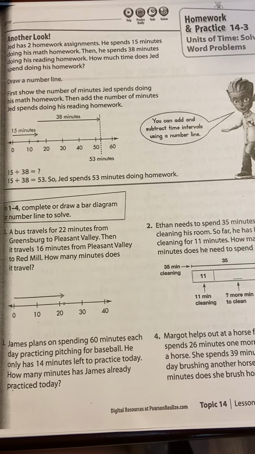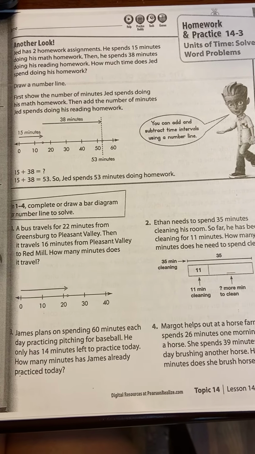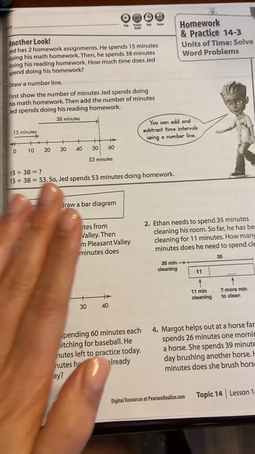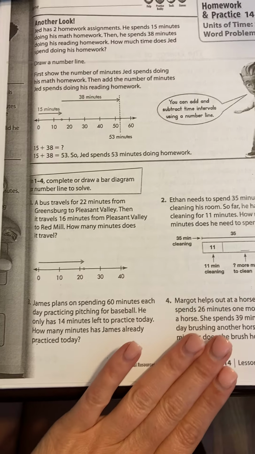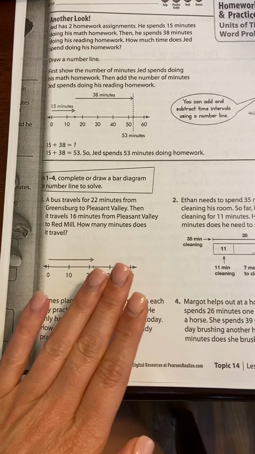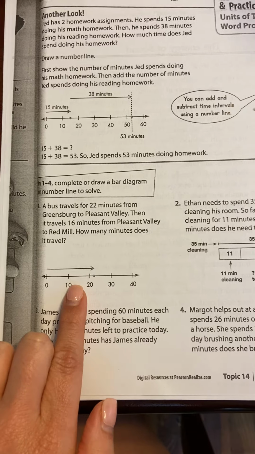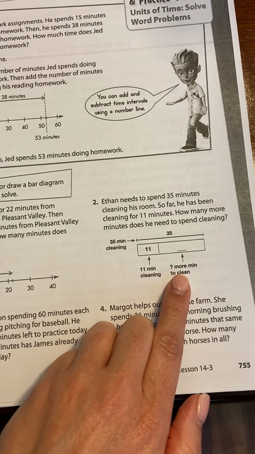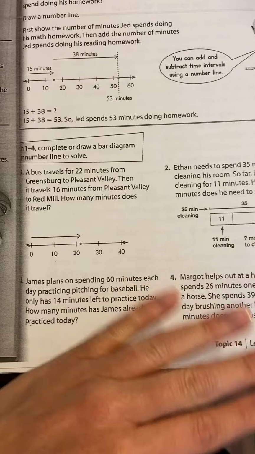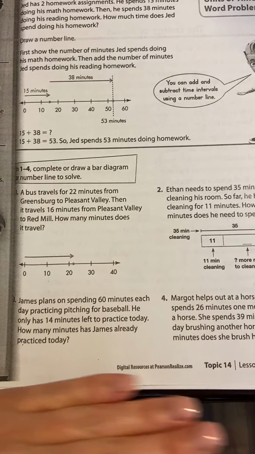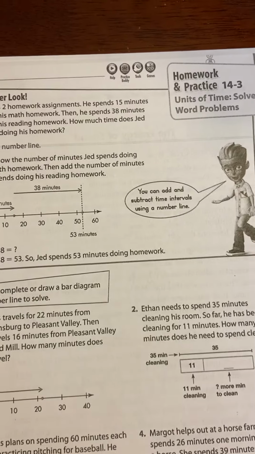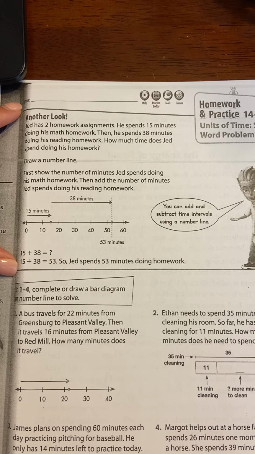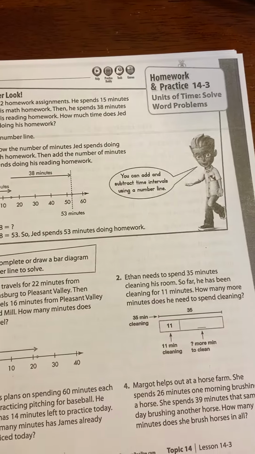So for your assignment today for math, you're going to answer these 4 questions. And that is all that you are going to have to do today. On number 1, it gives you a number line. And on number 2, it gives you a bar model. But you do not have to use those. You can solve them any way that you choose. Okay? Up here in this box, this is just another example to help you. Okay?